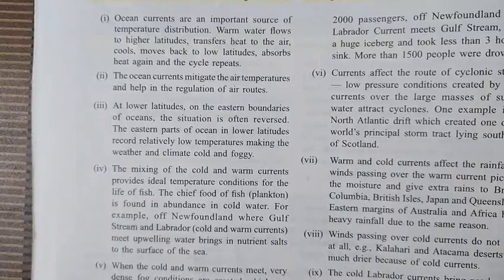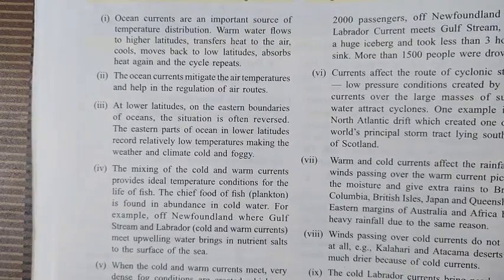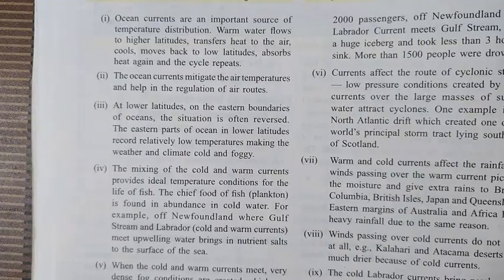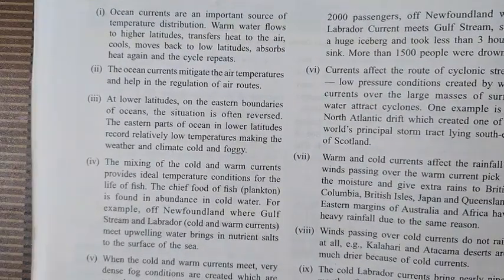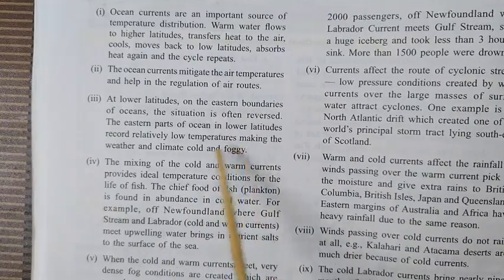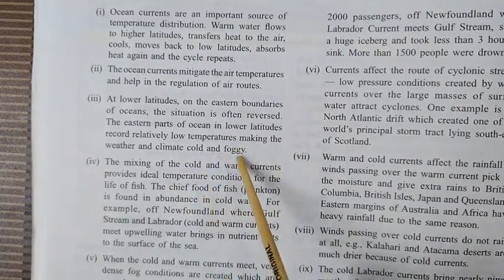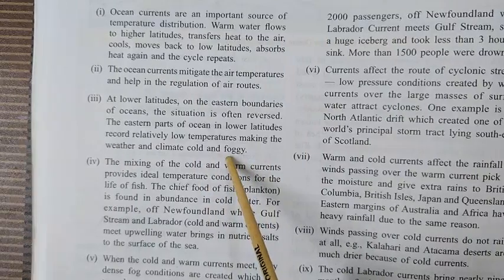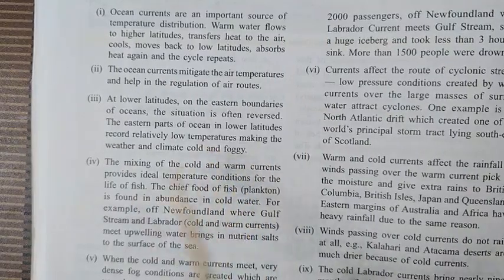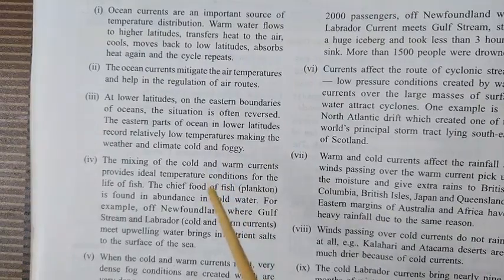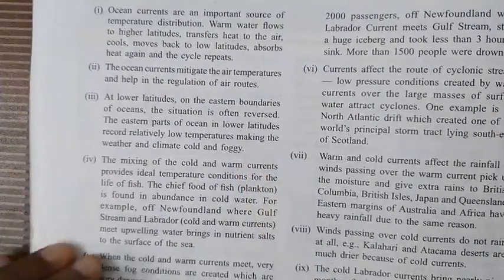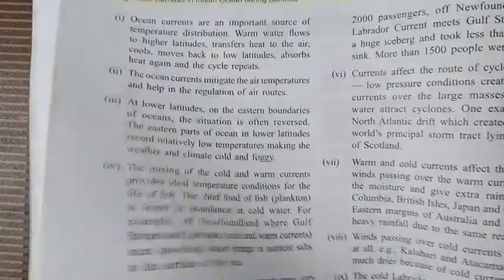Now I already explained to you about the region of the Labrador current. Where the Labrador current and the Gulf Stream meet together, they make the weather cold and foggy. What is the reason? The reason is that two types of currents meet together. And especially one more thing happens. Let me show you in the map, then you will understand it.